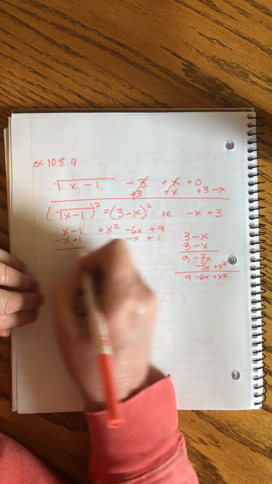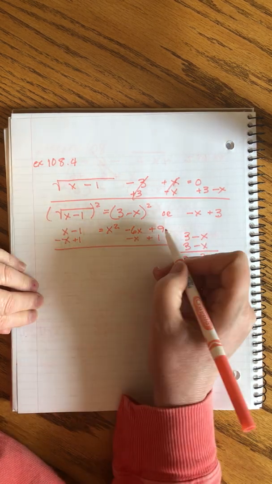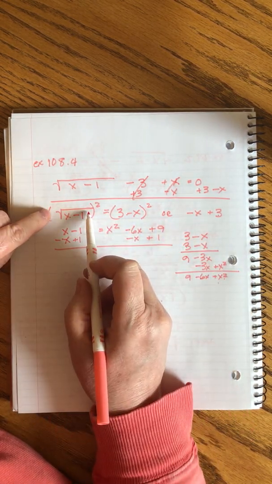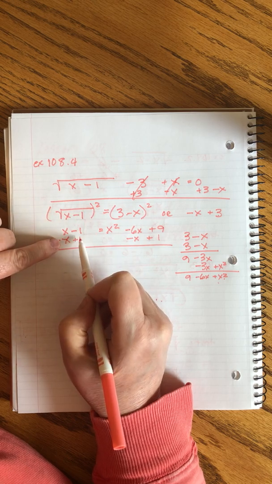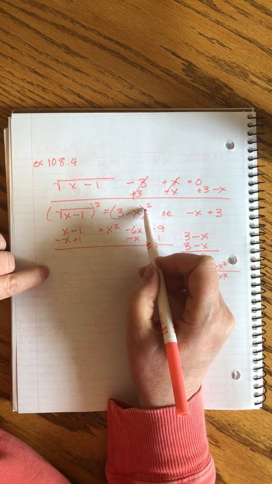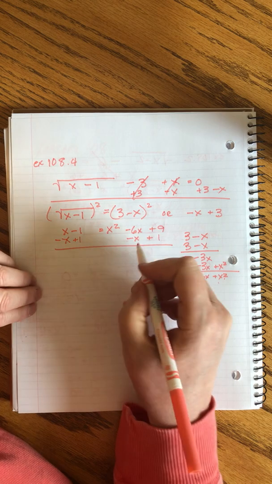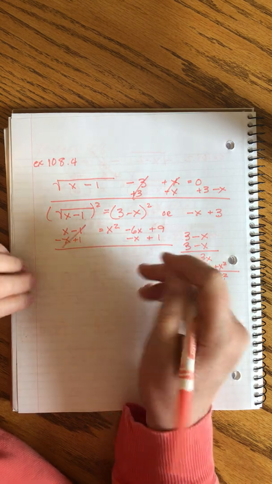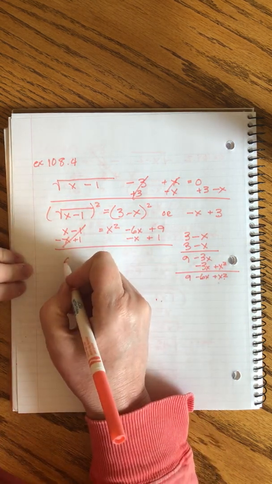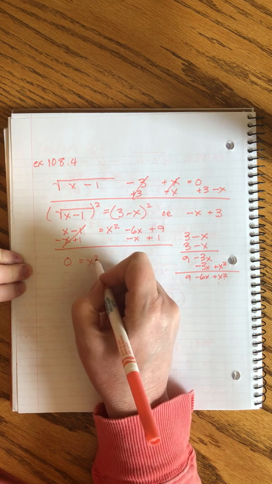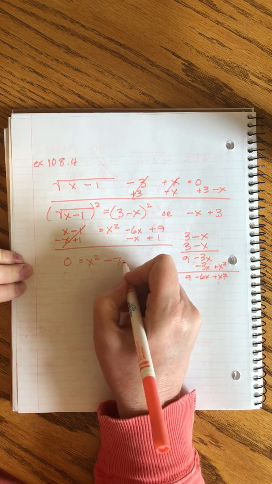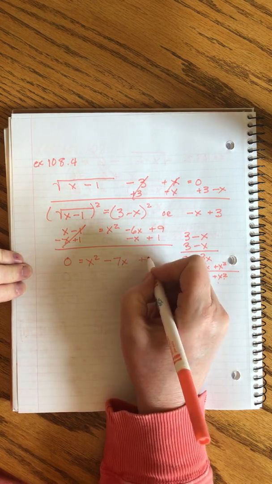I'm going to chase these little leftovers over here. Notice how what started out as the big ugly side has become the simple cute side, and this side that started out simple and cute became uglier. Okay, this all goes away. Now I'm going to write 0 equals x squared minus 7x plus 10.